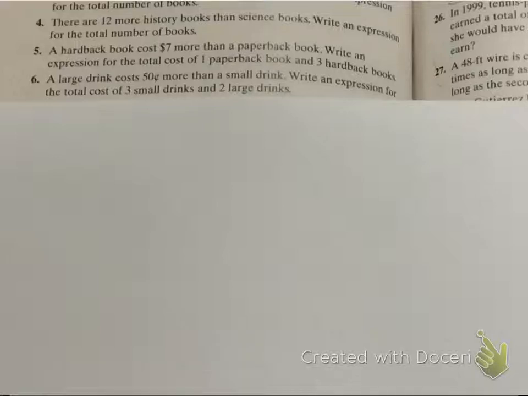What are we setting this up? What do they give us less information on? How about Yael? Small. So let's call everything in terms of S, and we'll call that a small drink. Okay. So how would I determine a large?